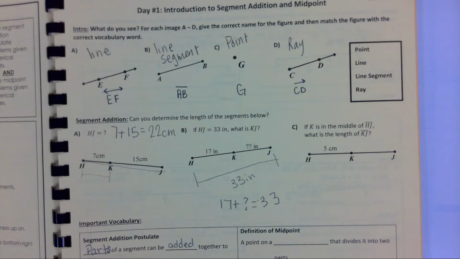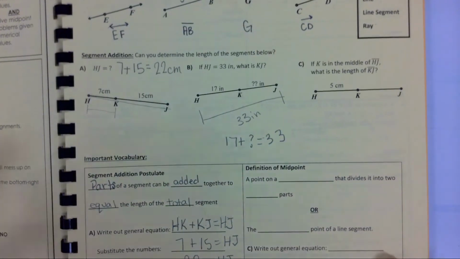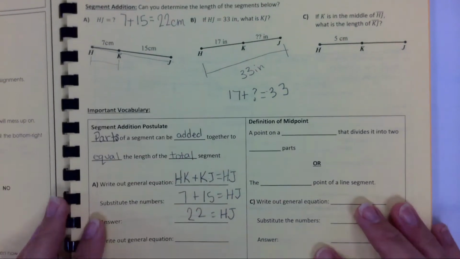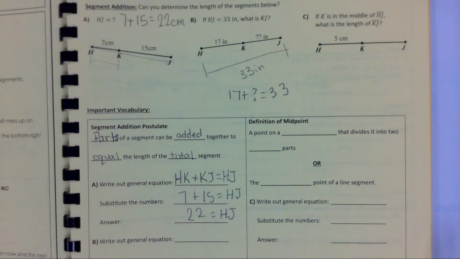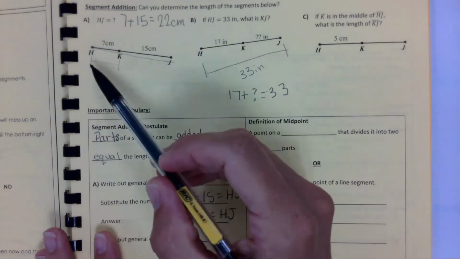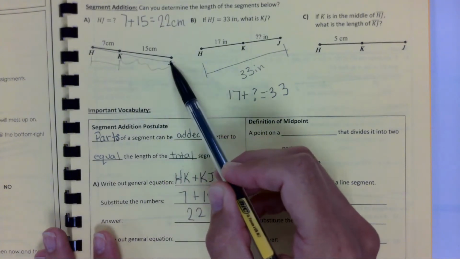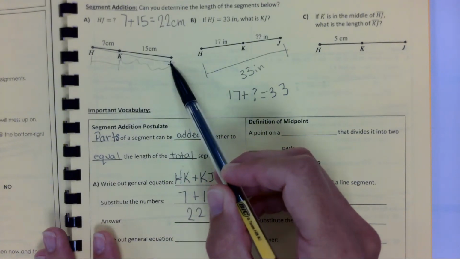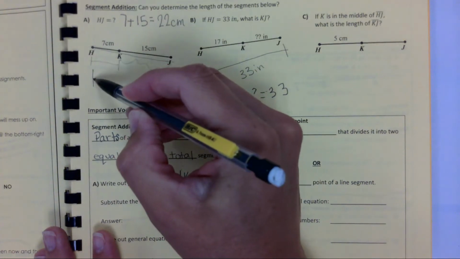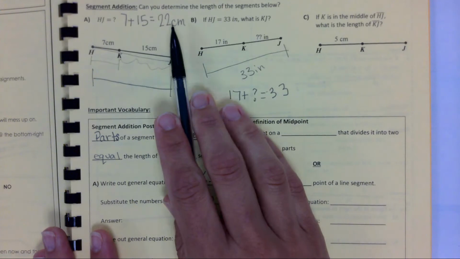That's easy enough. So then what we did on Friday is we kind of moved ahead a little bit. So if you were gone on Friday, this is kind of what we talked about. And for the most part, I think we kind of thought it was pretty easy, right? So we said if the length of this segment is 7, and the length of this segment is 15, what would the length of the whole segment be? And we said that would be 22.